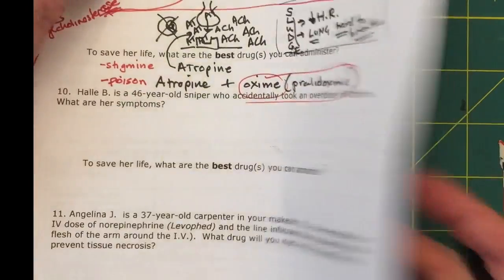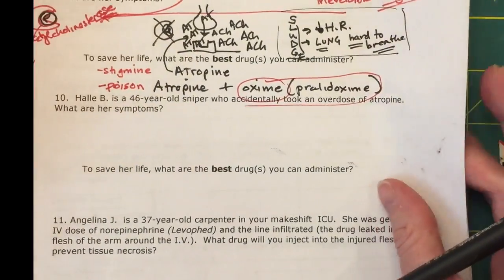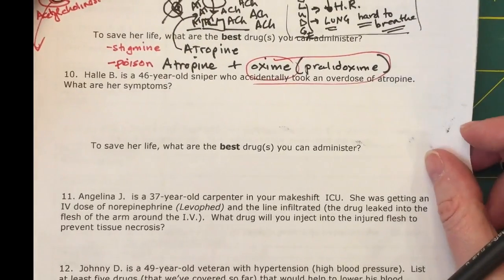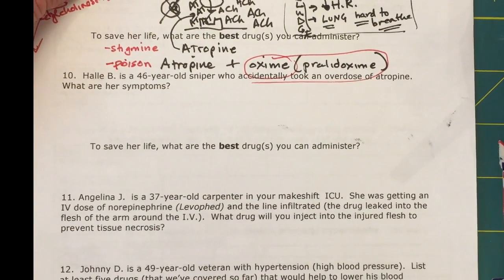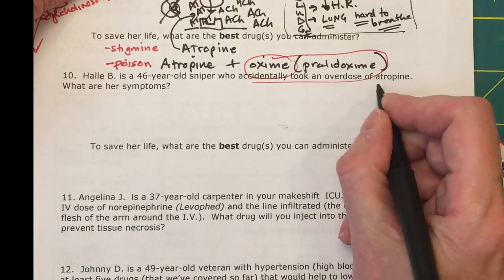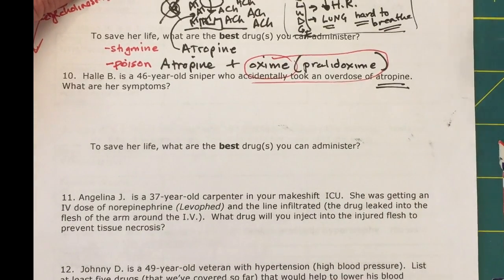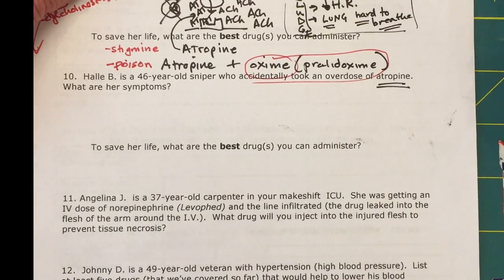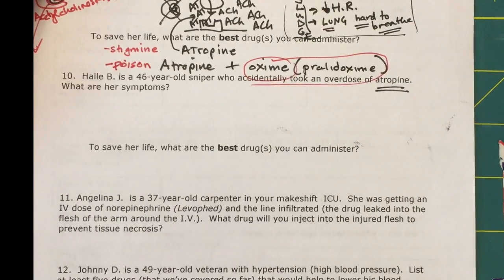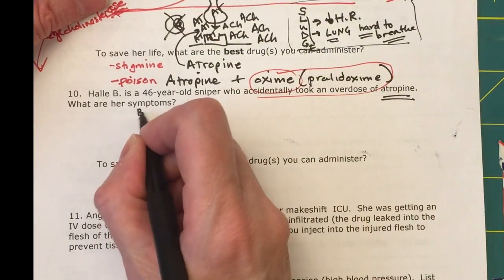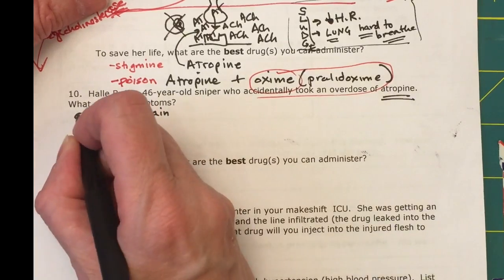Okay. All right. Oh, I see. She's a sniper because it's the zombie apocalypse. Okay, so here's a 46-year-old sniper who accidentally took an overdose of atropine. What are her symptoms? Well, her symptoms are going to be the opposite. They're going to be very similar to the symptoms of sympathetic drugs. So atropine in the brain, it's an anticholinergic.